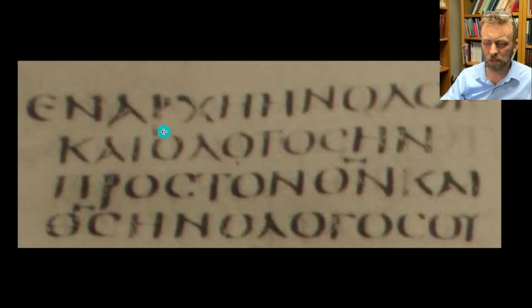I know the rho is hard to make out. Chi, eta, archi, en, archi, eta, nu, in, it was. In the beginning was o. And then we get lambda, omicron, gamma, and omicron sigma there. Okay? Logos, logos, and archi in o logos. In the beginning was the word. Okay? All right, cool. So there we have it.